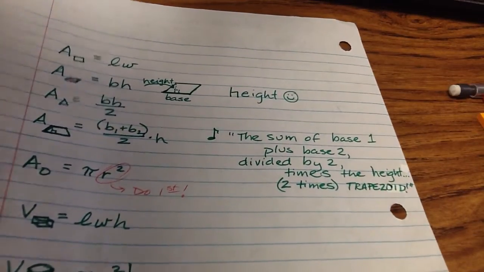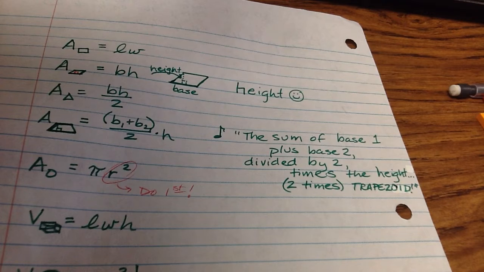Trapezoid. Sorry, my paper's not scooching over. Let me show you that better. Okay, one more time. Class, let's sing it. Ready, go. The sum of base 1 plus base 2 divided by 2 times the height. Trapezoid. Nice job. That was the first time you did that.